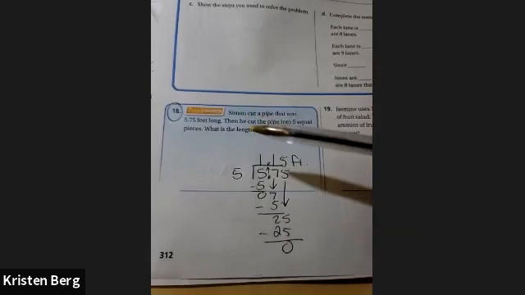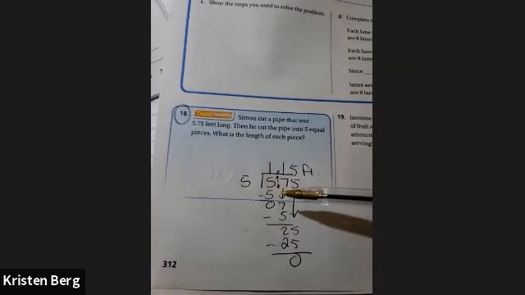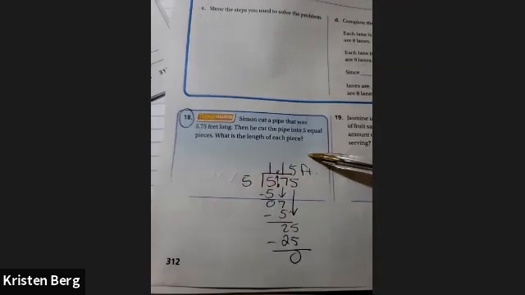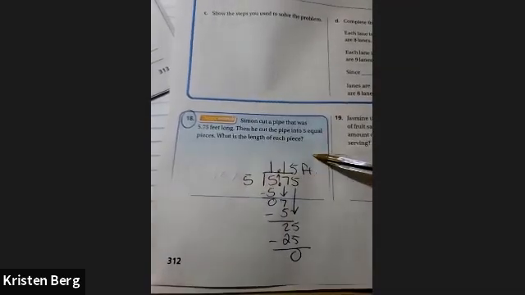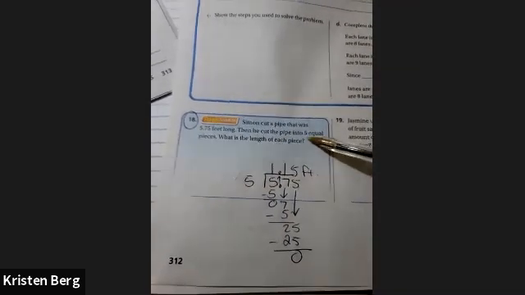All right, so if you did 18 on your own, it should have looked like this. You should have done 575 hundredths divided by 5. And if you did it correctly, you would have gotten 1 1500ths feet for each piece.